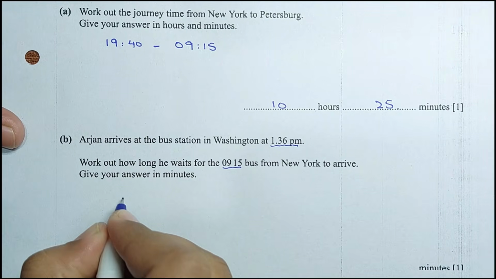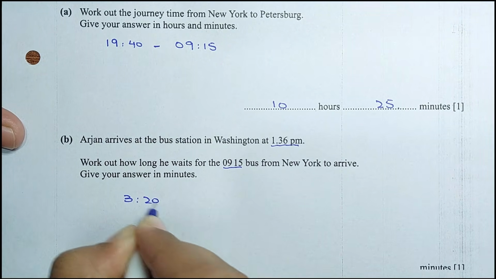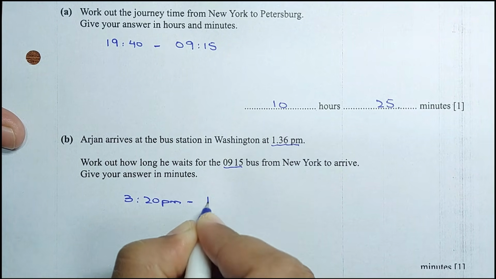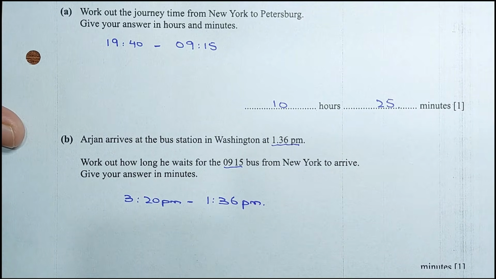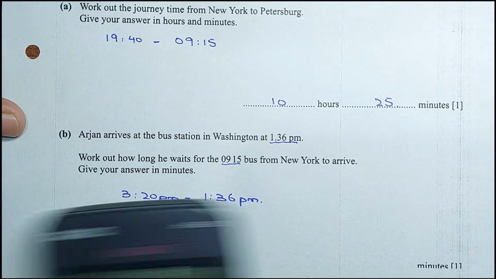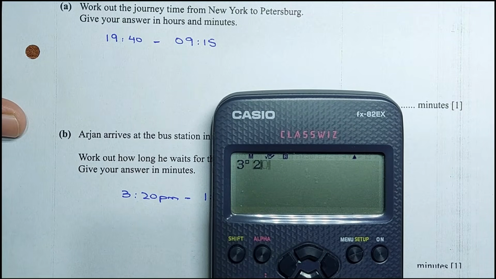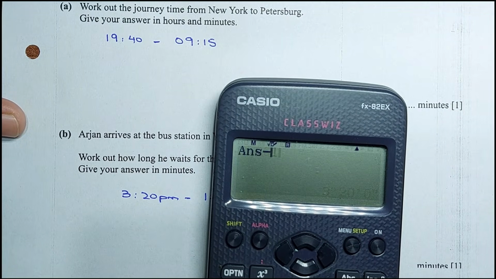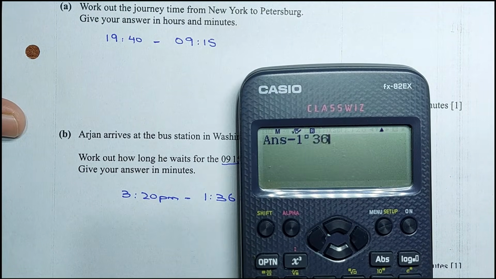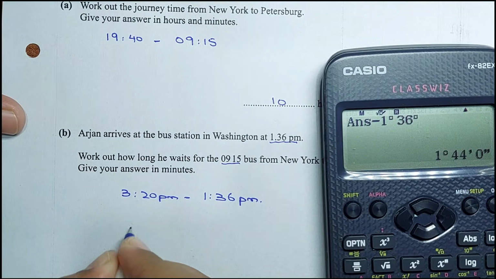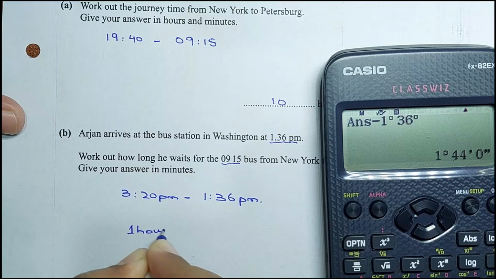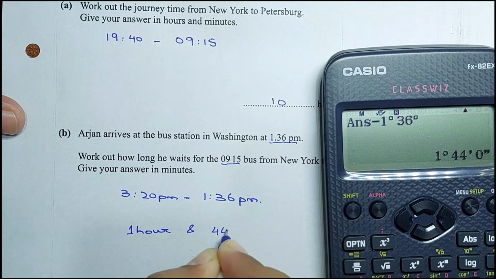So how long does he wait? 3:20 p.m. subtract 1:36 p.m. So 1 hour and 44 minutes he has to wait.